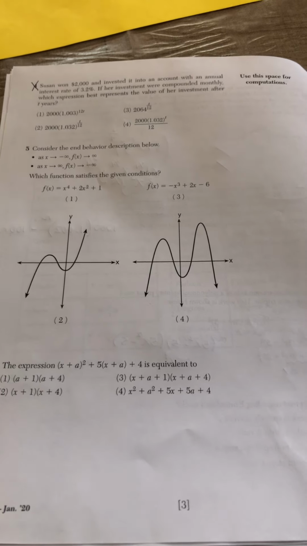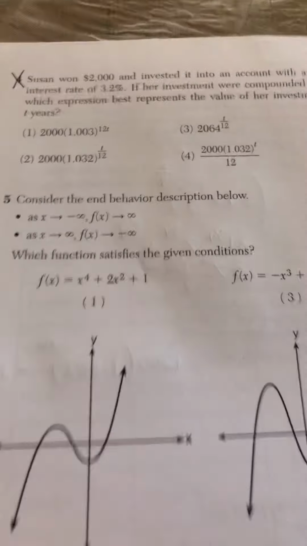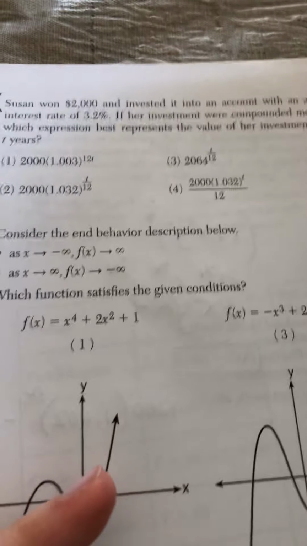All right, we're doing page number 3 now. That's questions 4, 5, and 6. So the very first question, number 4, I have not taught this to you yet, but this is a real classic question in Algebra 2.